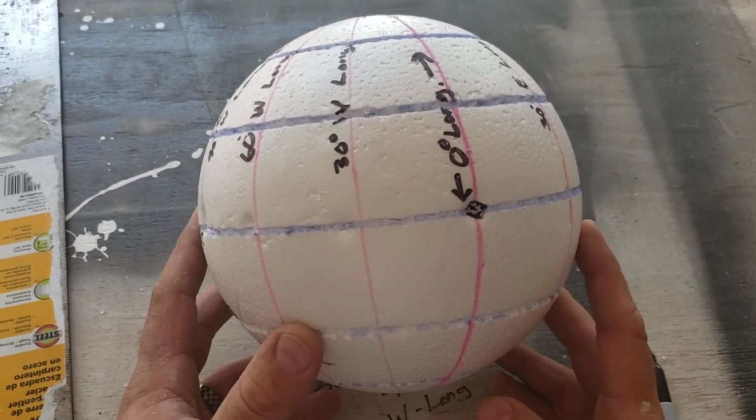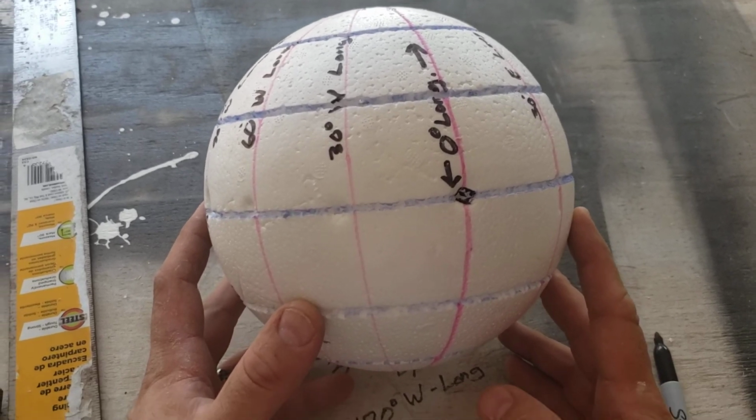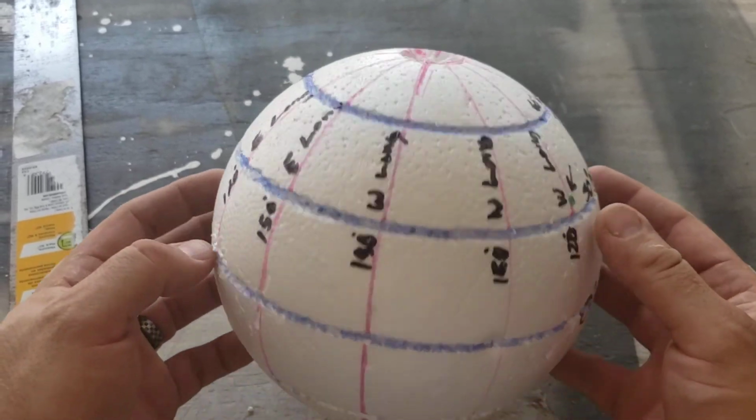So hopefully that clears it up for you. Maybe it makes it more confusing. Maybe it makes it easier to understand because you saw it step by step, how you lay this grid across a globe.